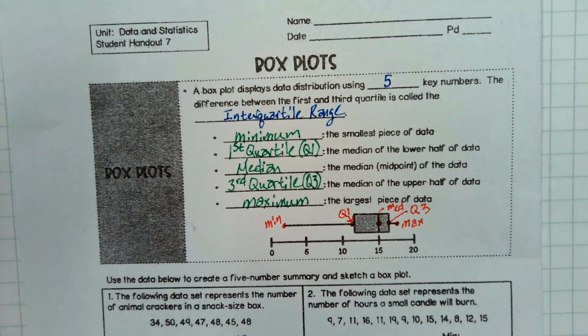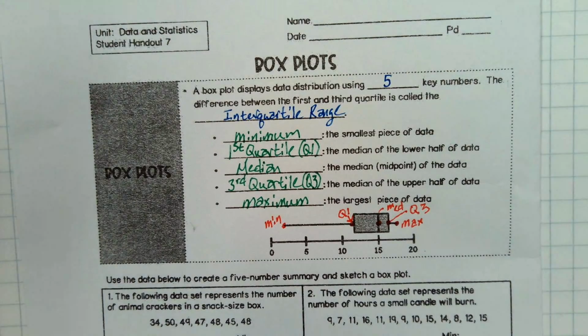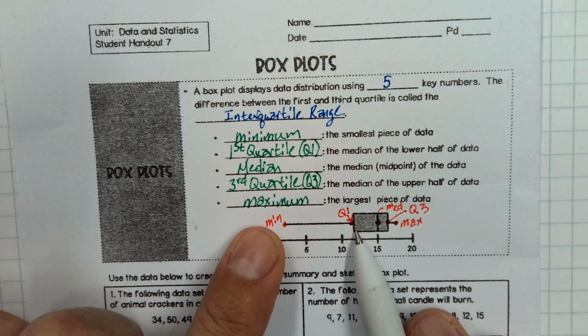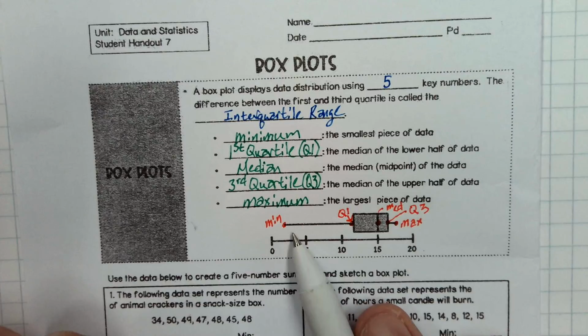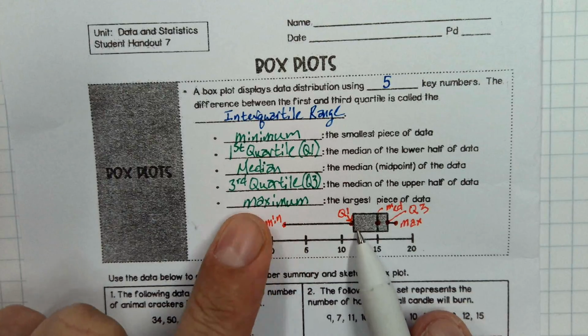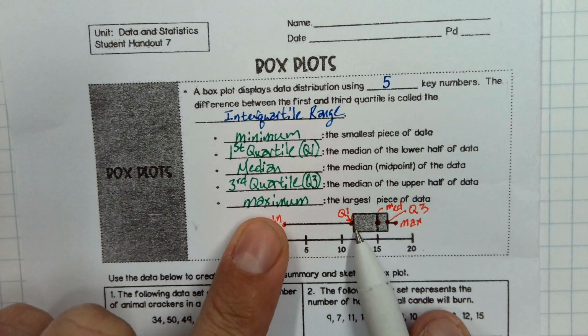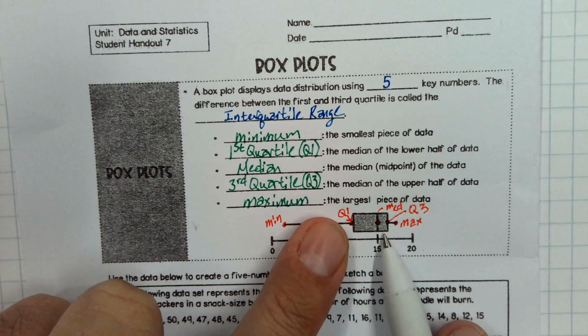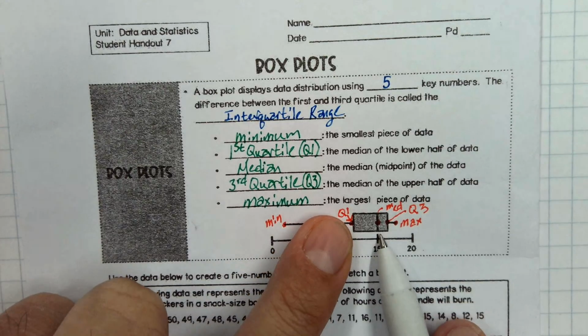Okay. So those are the 5 parts. And what this does is it divides your data into chunks of 25%. So 25% of the numbers were between, let's say, 2 and 11. 25% of the numbers went from 2 to 11 in the data. 25% of the numbers went from 11 to 15.